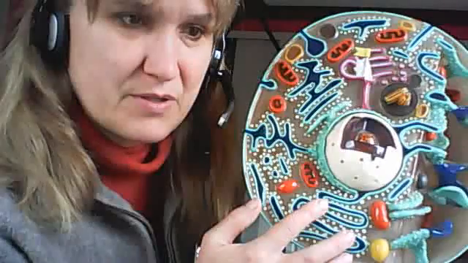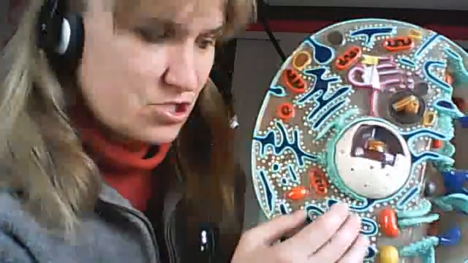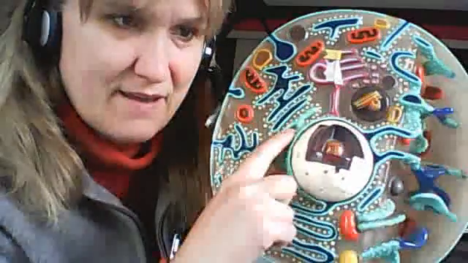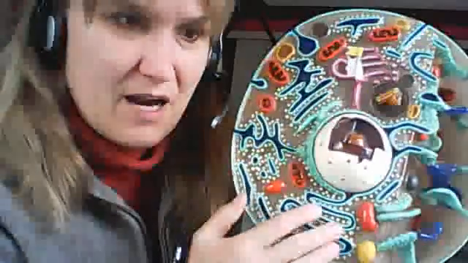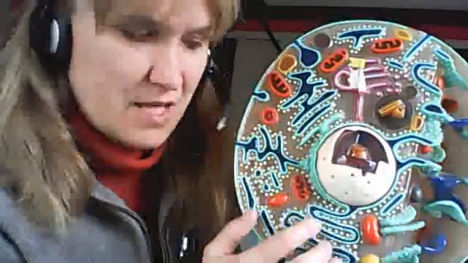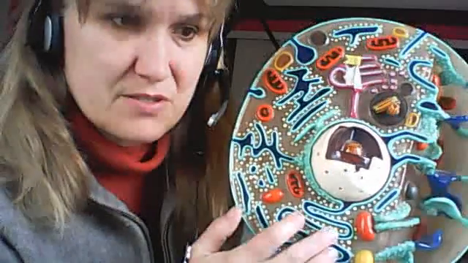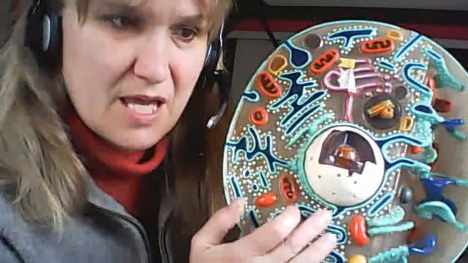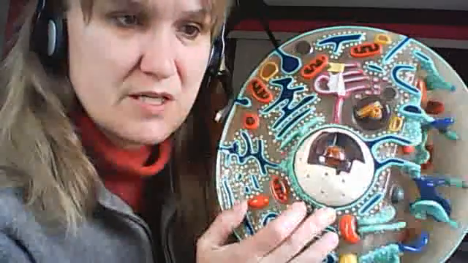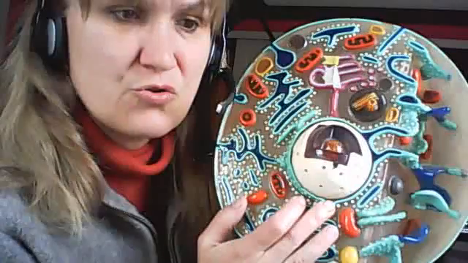This part of endoplasmic reticulum is called rough endoplasmic reticulum because if you try to pat it, like right here or right here, the greenish thing, it feels rough because it's studded with ribosomes. Those white dots are ribosomes. Ribosomes are protein-making factories.